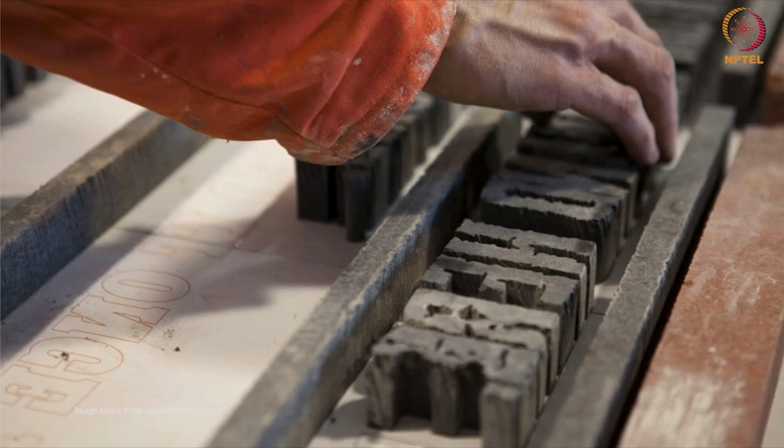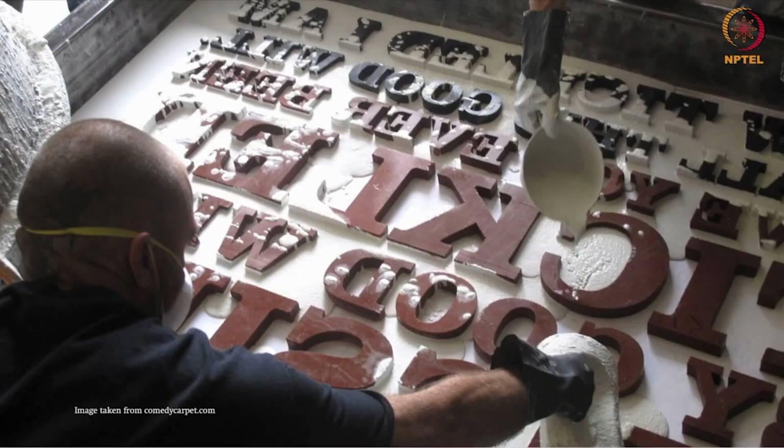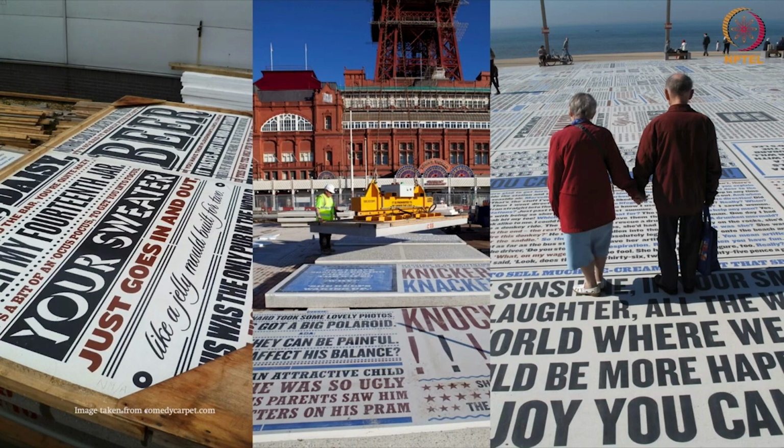So, after letters were ready, they were carefully arranged to create the content and finally transformed into tiles. These are a few more images just to make you understand the scale and workmanship involved in this project. And this is how it finally looks.